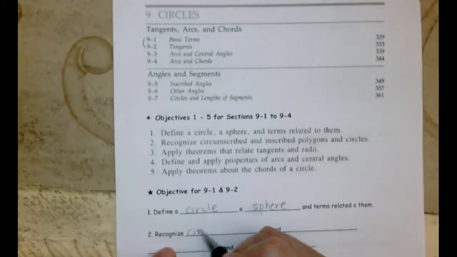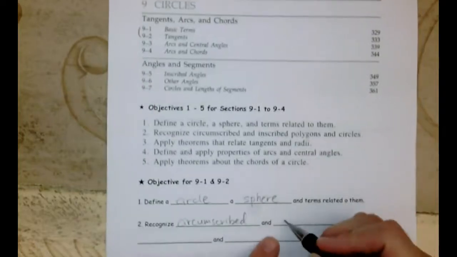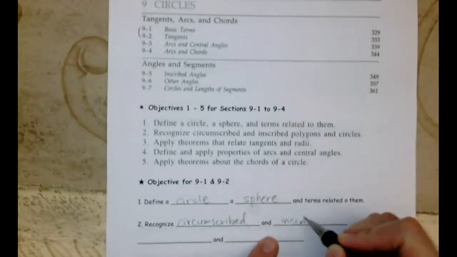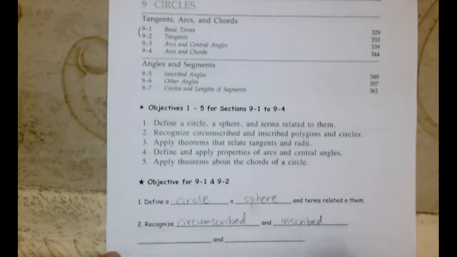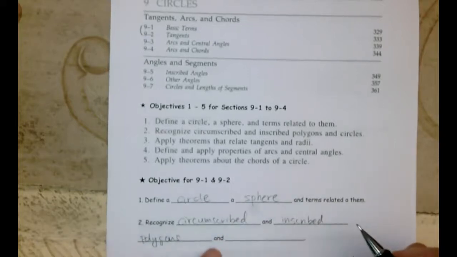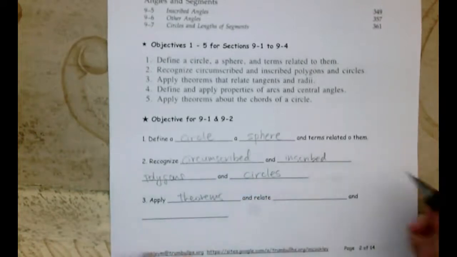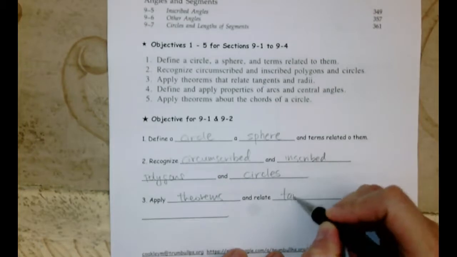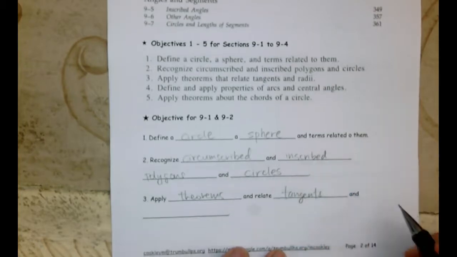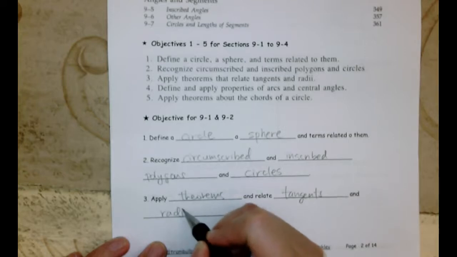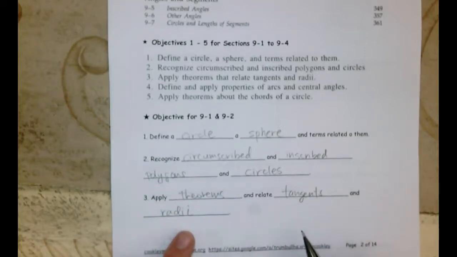Recognize circumscribed and inscribed polygons and circles. Okay, and apply theorems and relate tangents and radii. Radii is the plural of radius.